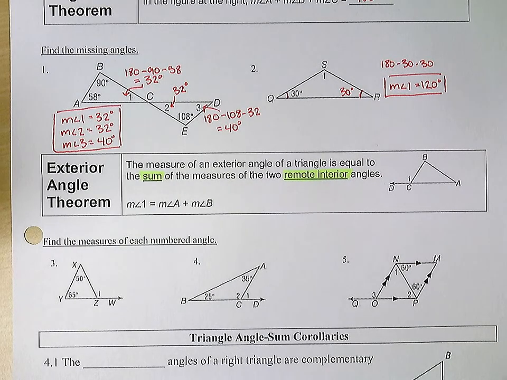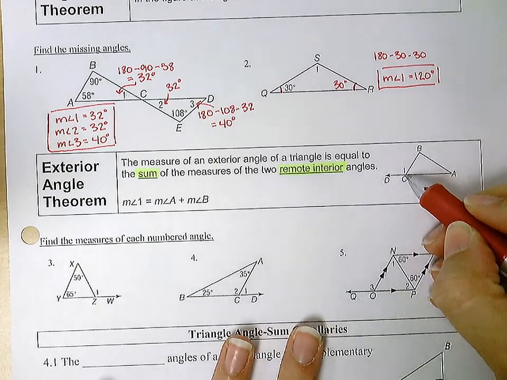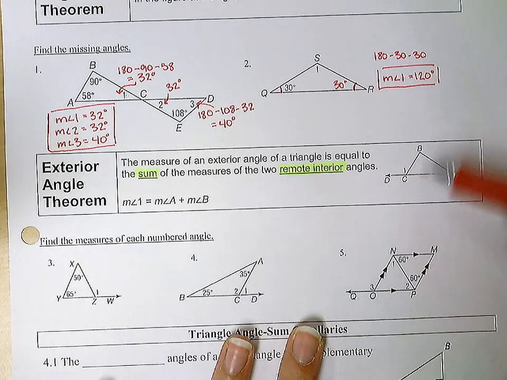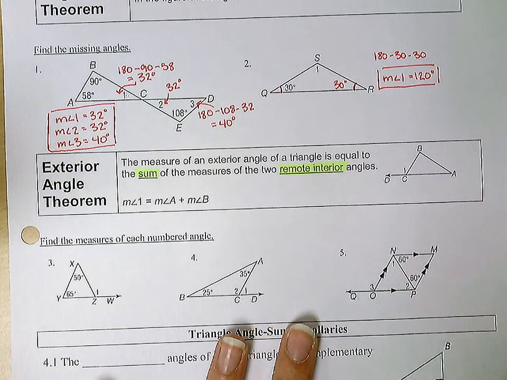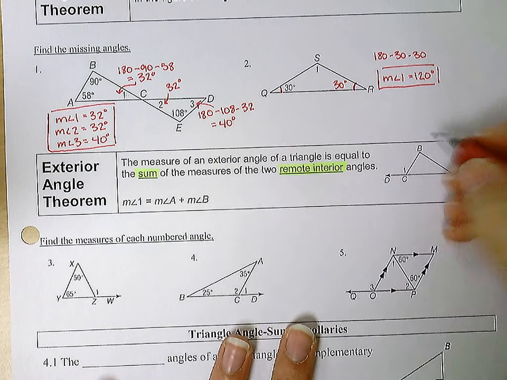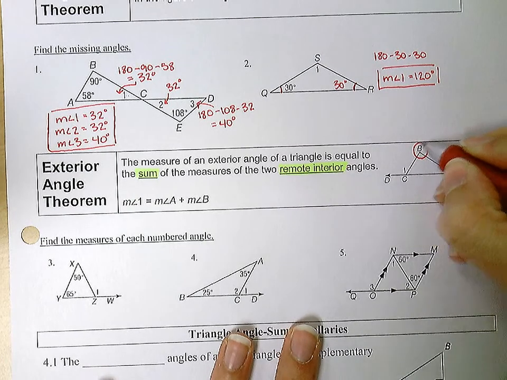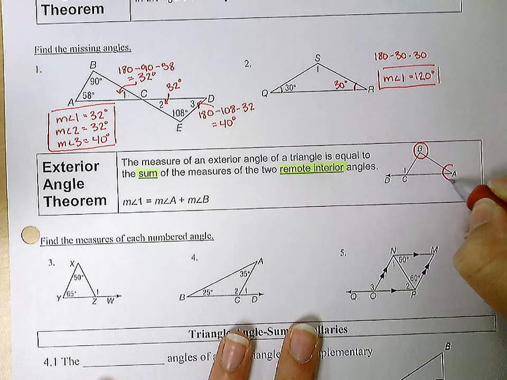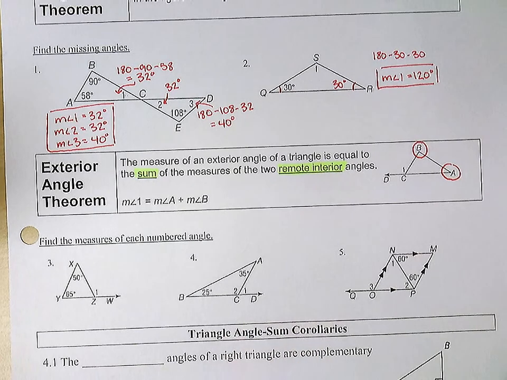Sum meaning adding. Now, the remote interior angles in this triangle here, if my exterior angle is angle 1, that angle is on the outside of your triangle. It is exterior. The remote interiors would be angle B and angle A. Those are the 2 angles that are not next to your exterior.